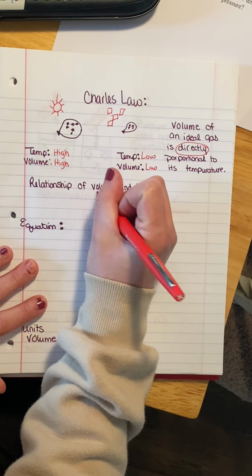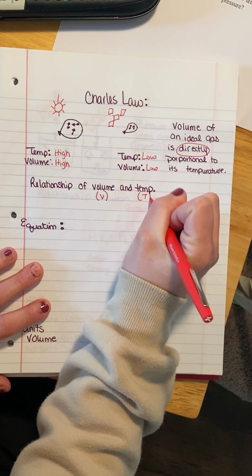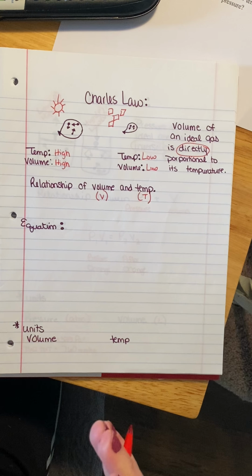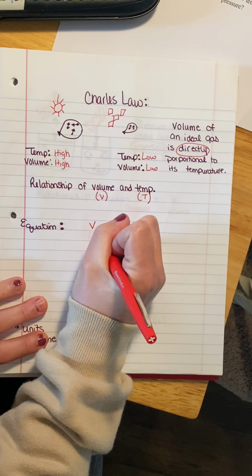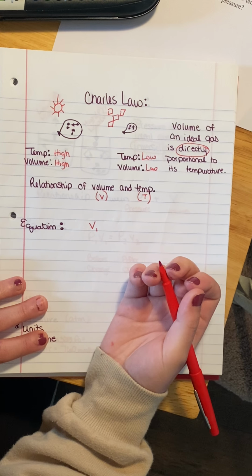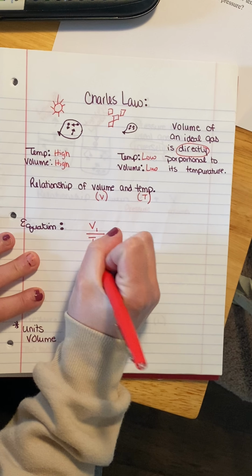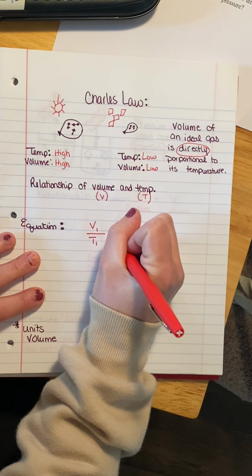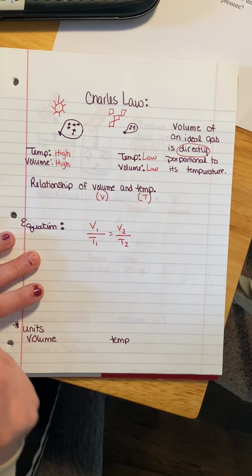And again, this is the relationship between volume, which we represent with a V, and temperature, which we represent with just a T. Since this relationship is directly proportional, we say that the equation is volume 1 over temperature 1 is equivalent to volume 2 over temperature 2.